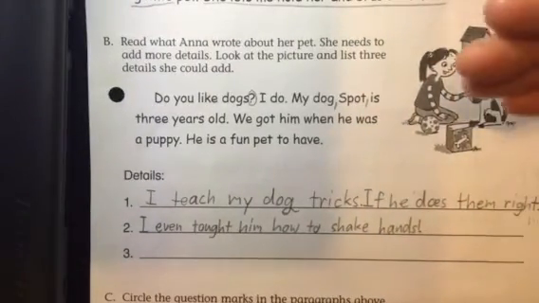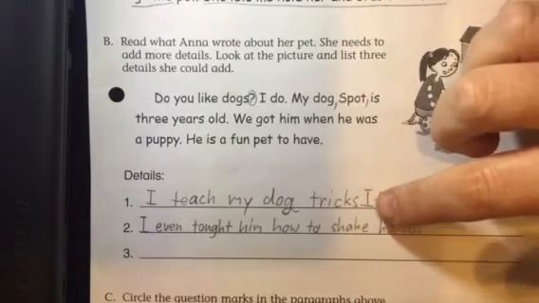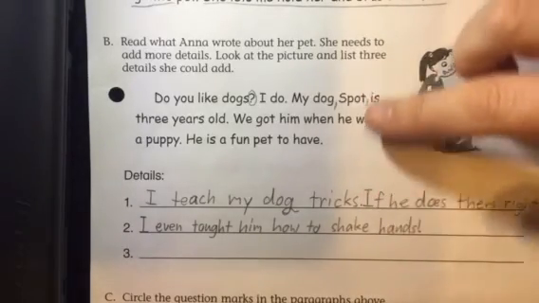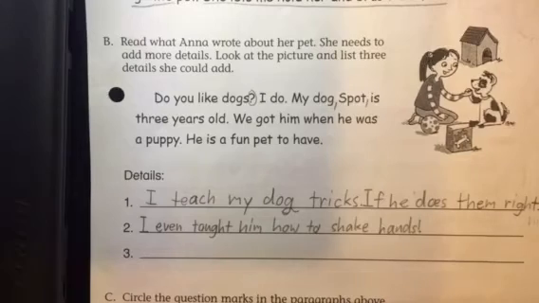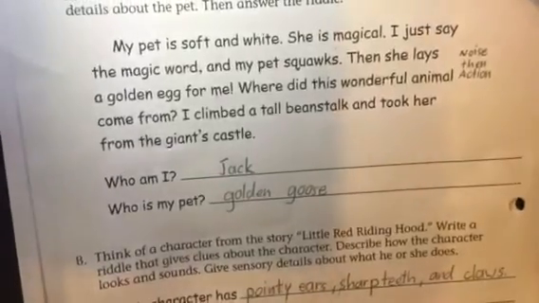So now when we look at this, we would say, okay, I have here, I teach my dog tricks. Where in the paragraph would this make sense to add? And so we'll just discuss these things and figure out where they would fit in well. And so the packet goes on. And throughout the entire thing, there are lots of mentor sentences for them to pull from.